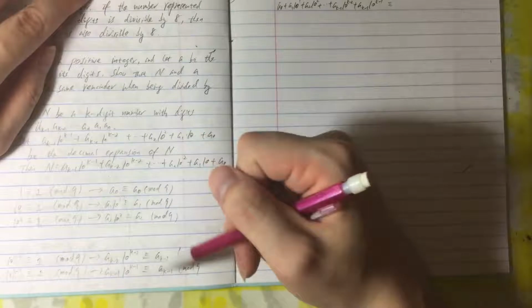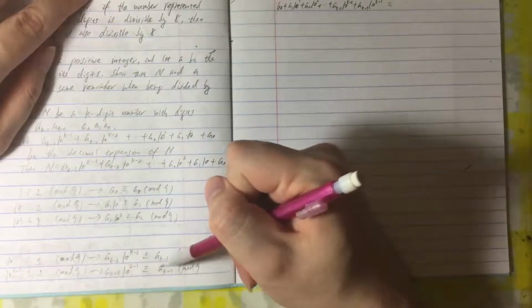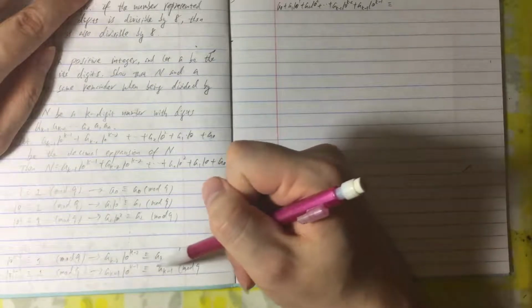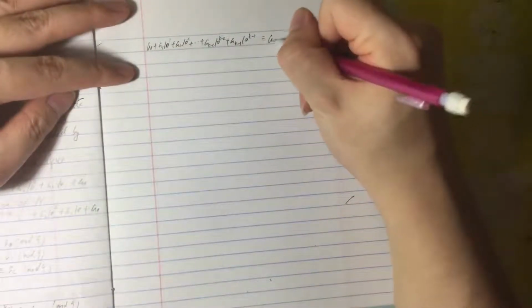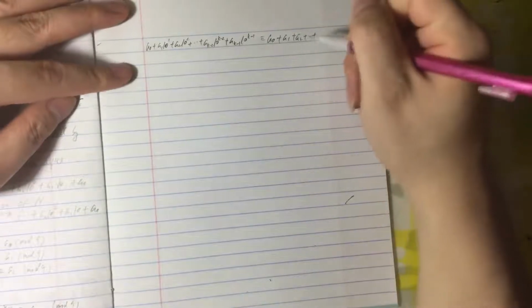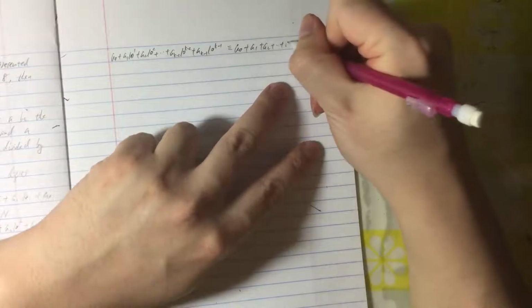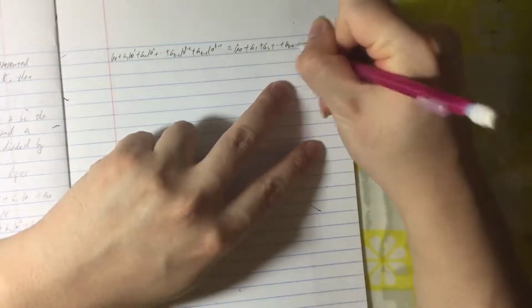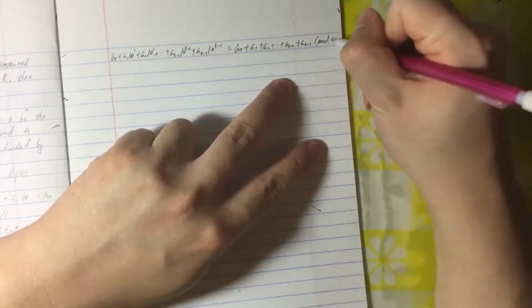The right side of the congruence is a0 plus a1 plus a2 plus a sub k minus 2 plus a sub k minus 1, mod 9.